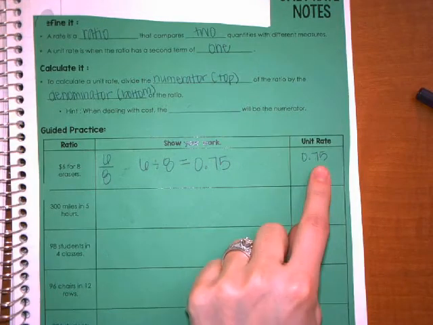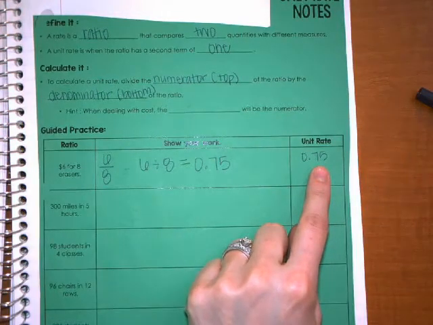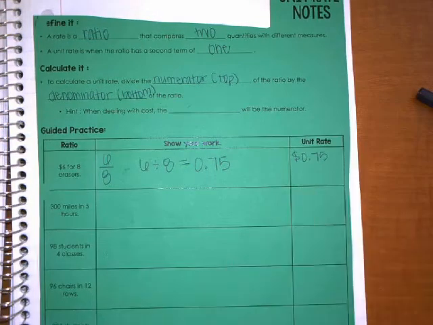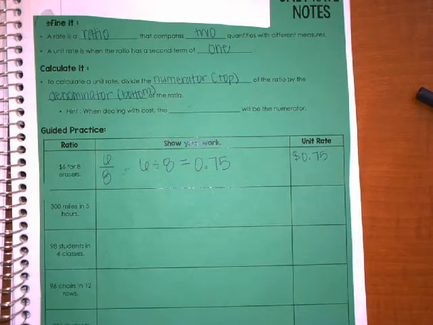So what does this mean right here? 75 cents. So I'm going to put a dollar sign in front because that dollar sign represents the money aspect of it. But I'm not done. Because it's not just 75 cents, it's 75 cents per eraser. Now, we don't have to write the word per, okay?